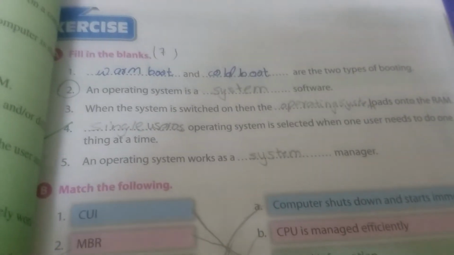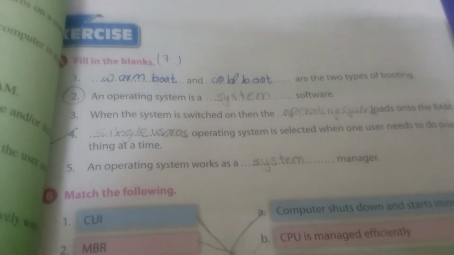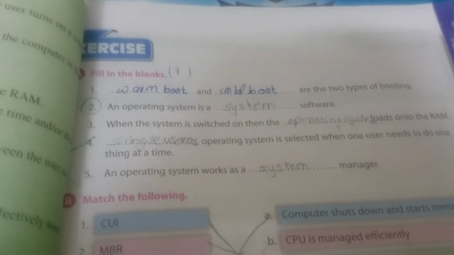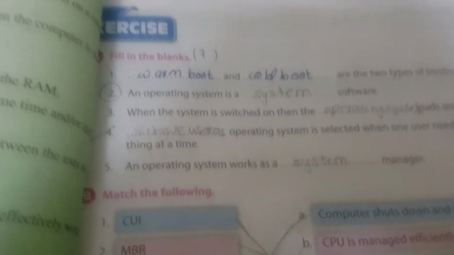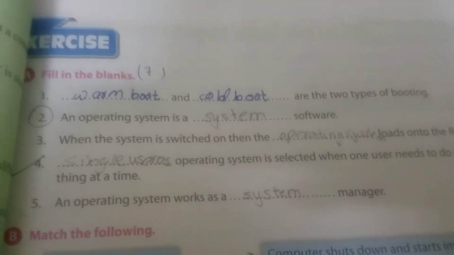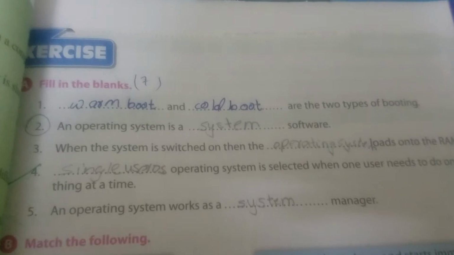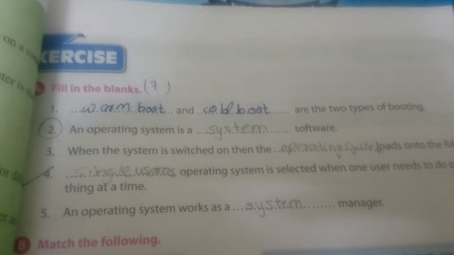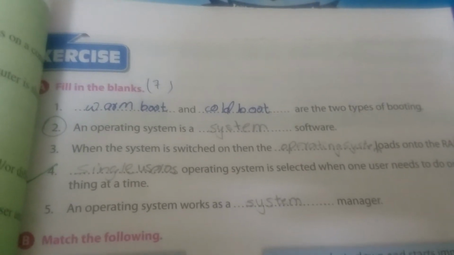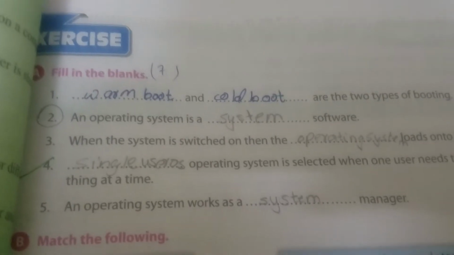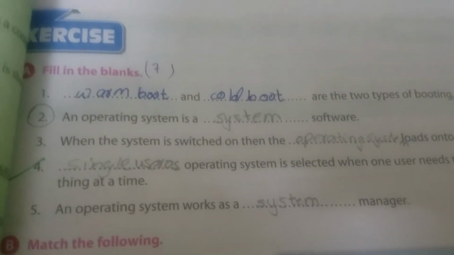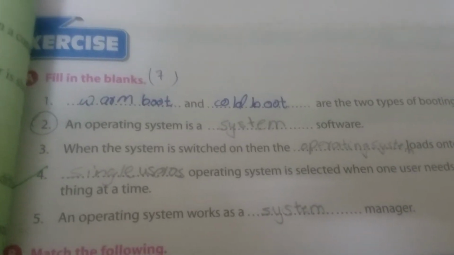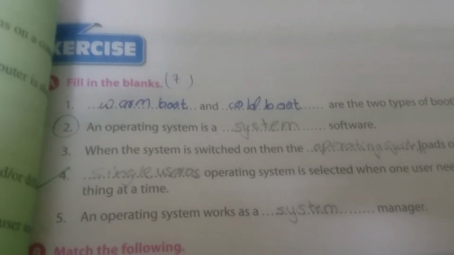Students, today we will do the exercise of chapter number 2, page number 23. First one is fill in the blanks. Dash and dash are the two types of booting. Warm boot, cold boot. How many types of booting? Two types of booting, warm boot, cold boot.